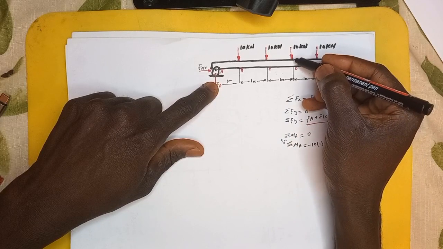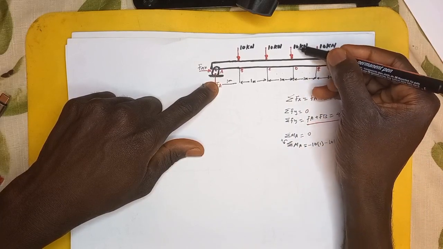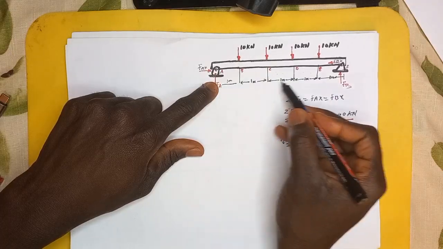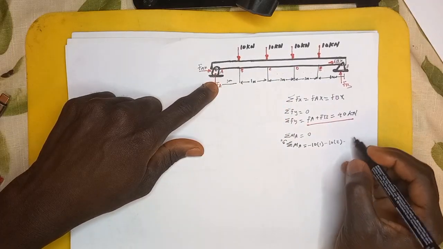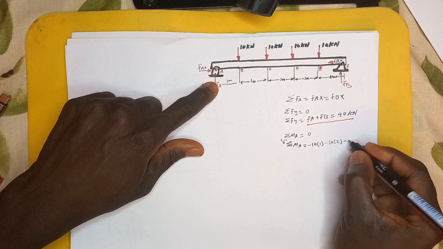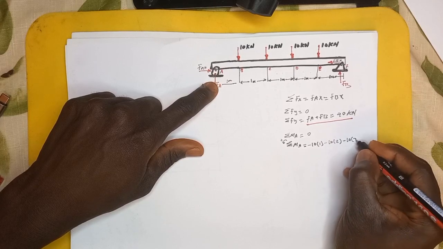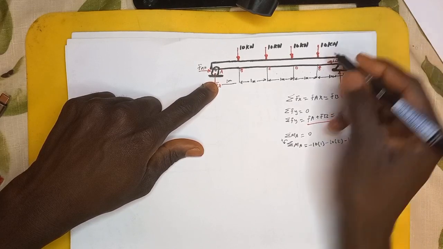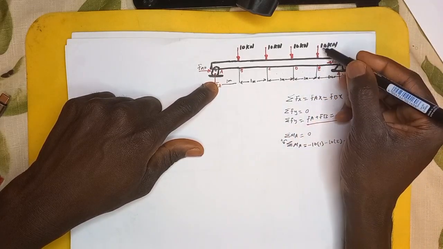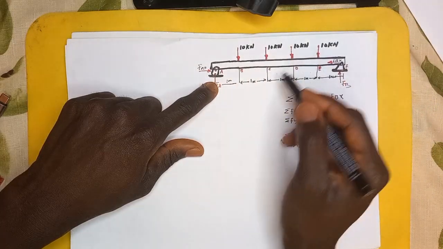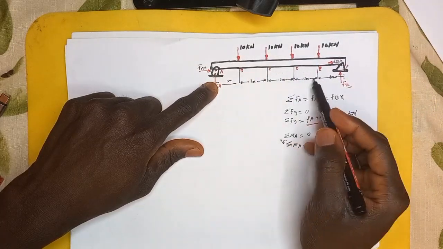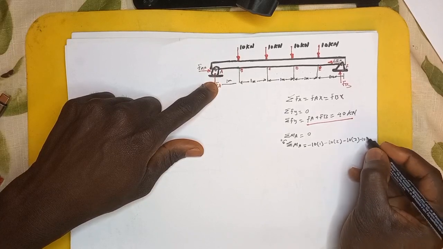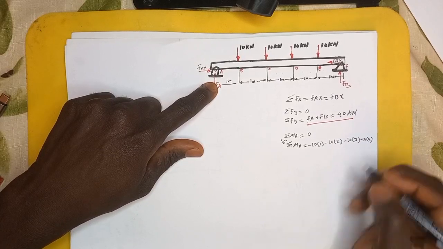And we come to this force. This is also 10 kilonewton. It's going to be multiplied by 1, 2, 3, so minus 10 times 3. And the second to the last force that we have here is this 10, also going in the same direction. And this time we have 1, 2, 3, 4. Minus 10 times 4, right?